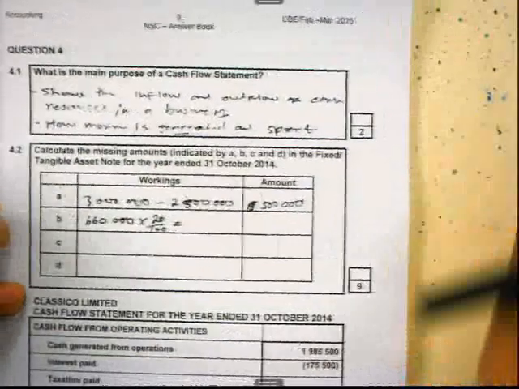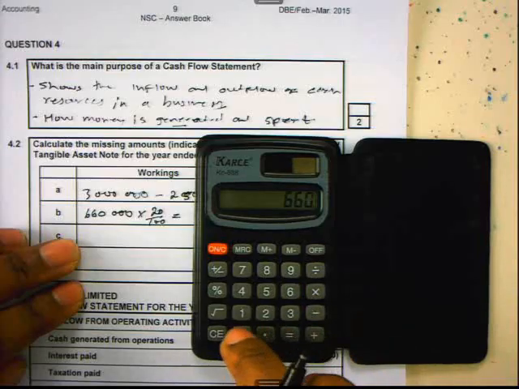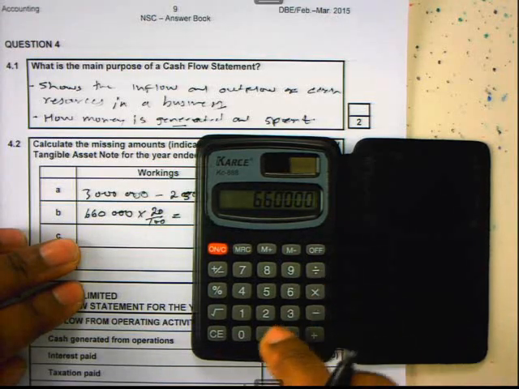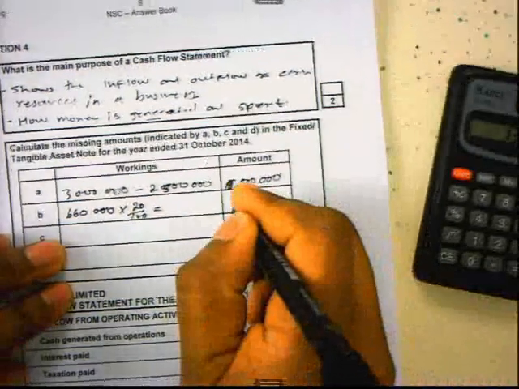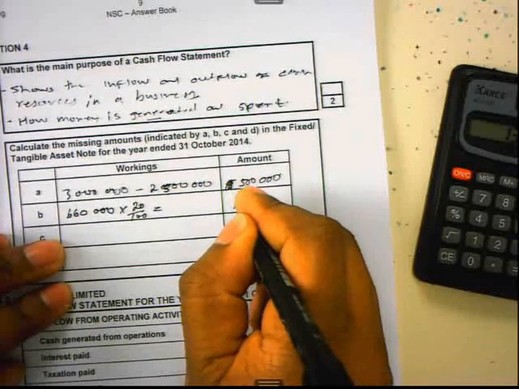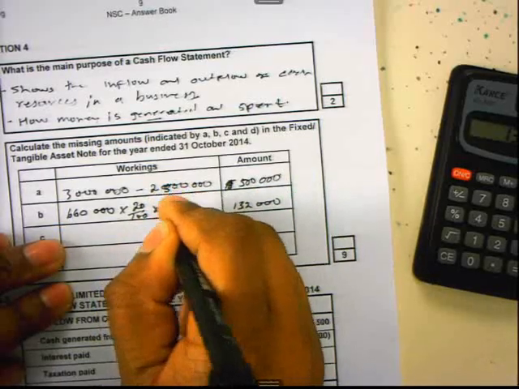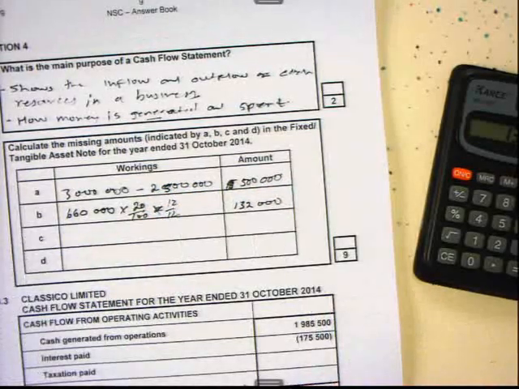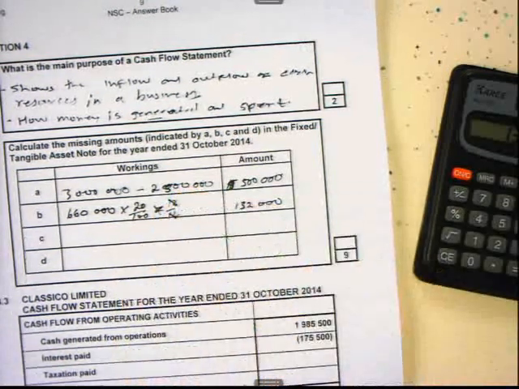And that gives you 660,000 multiplied by 0.2, which is 132,000. You could have said multiply by 12 over 12 because it is for the whole year. So it was a straightforward calculation.